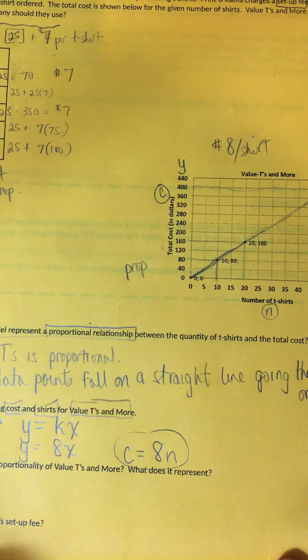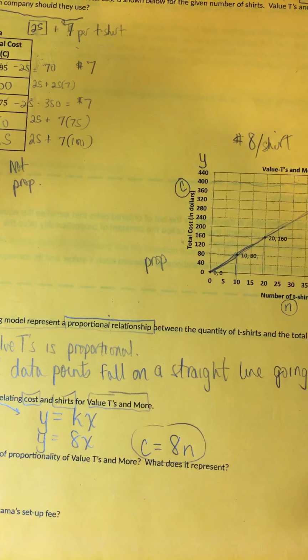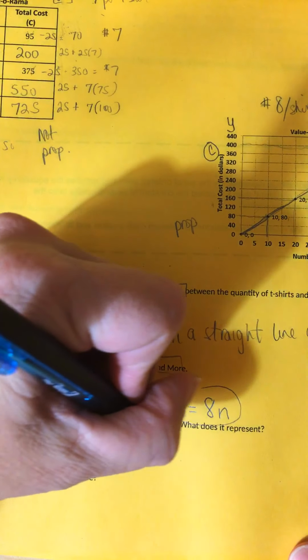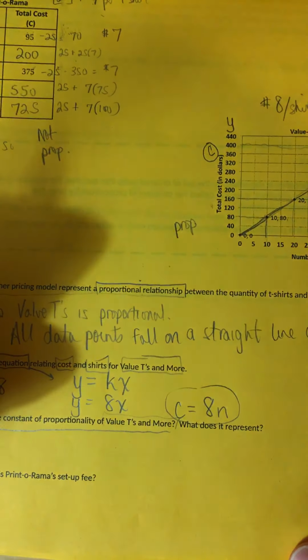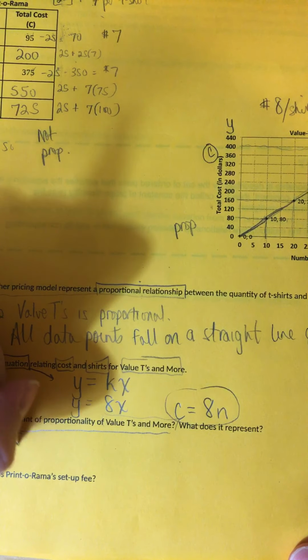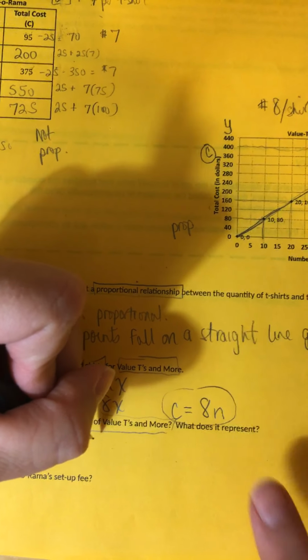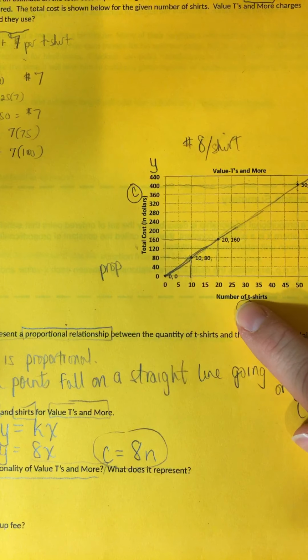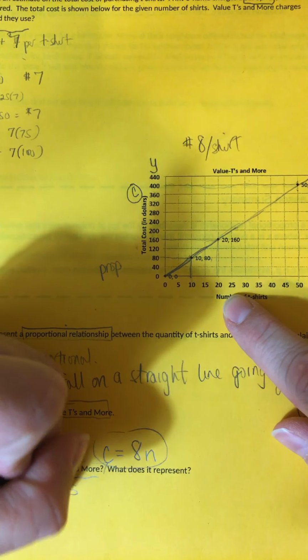Letter C. Oh, we already answered that because we needed it to get the equation. Boy, these need to be rearranged a little bit. C says, what's the constant of proportionality for Value T's and More? And that constant of proportionality is 8. And we know that in this particular problem, it represents the fact that it's $8 a t-shirt.